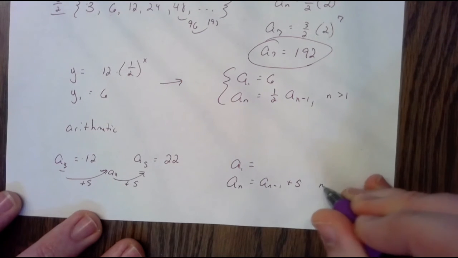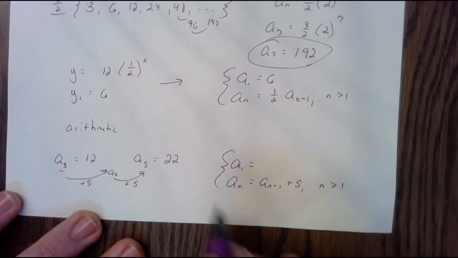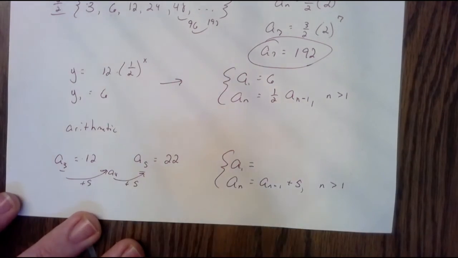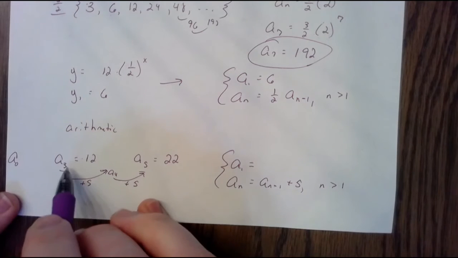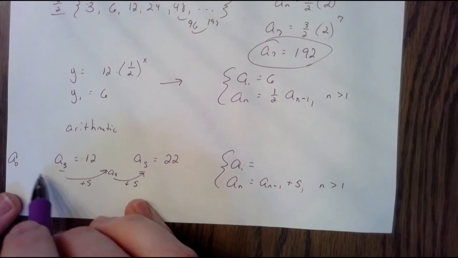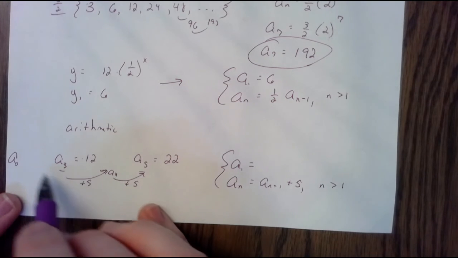So another way to do this is, well, what would a sub 0 be? Well, to go from a sub 0 to a sub 3, I go 1, 2, 3. It's going to be 3 steps. Each step is 5 long, so I'm going to go 15. So if I go backwards, 12 minus 15, this would have been negative 3. So you can kind of work your way through figuring out what's going on here, all right?